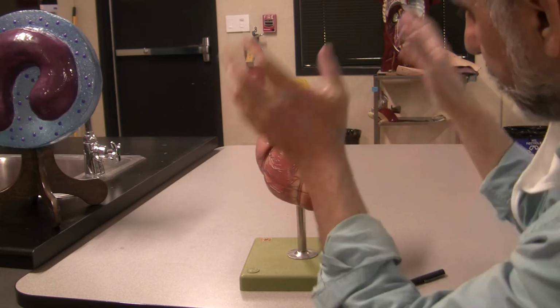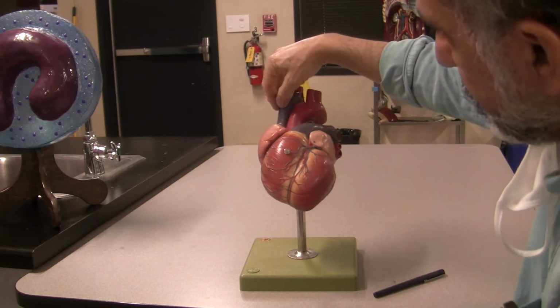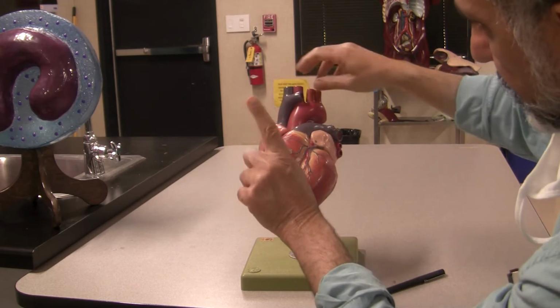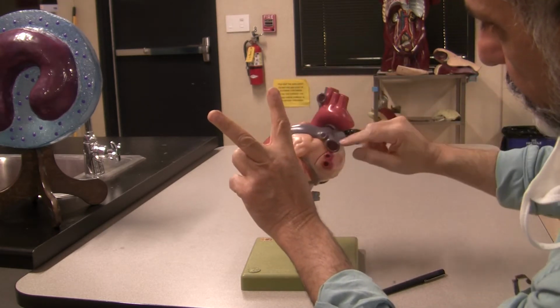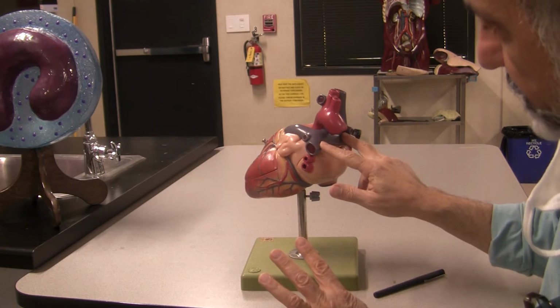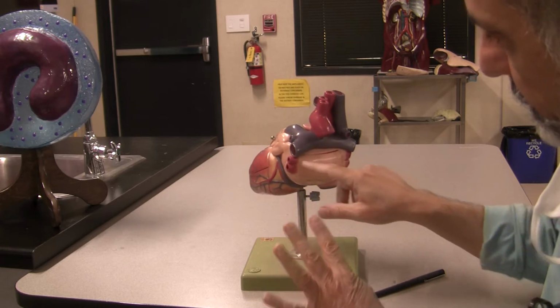Anyhow, okay, so you saw the four blood vessels. One more time: one, superior vena cava and inferior vena cava, I consider it as one. Two, aorta. Three, pulmonary arteries. Four, pulmonary veins.